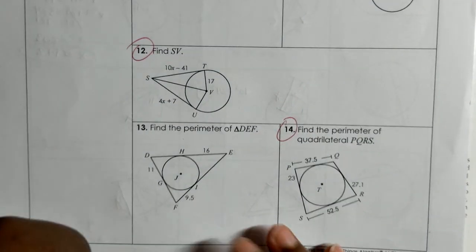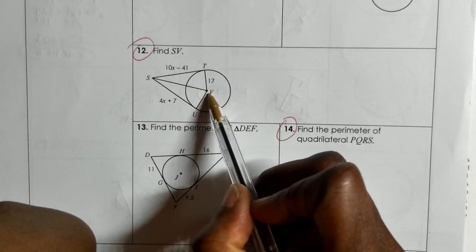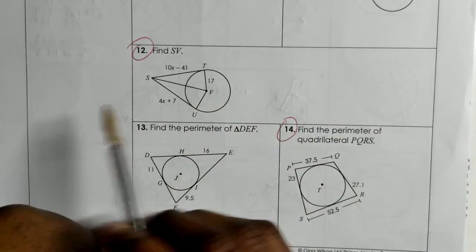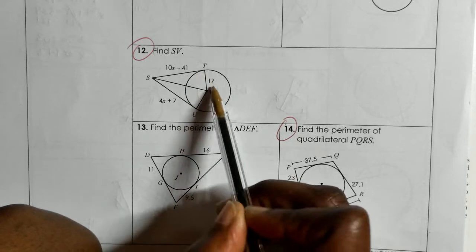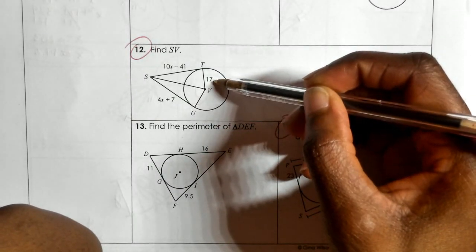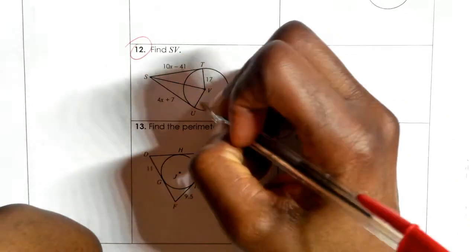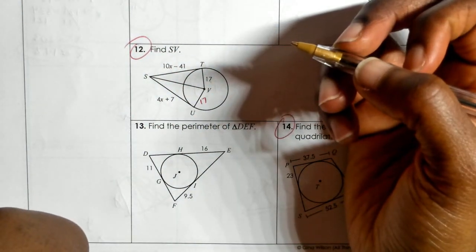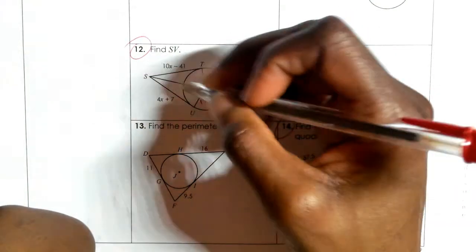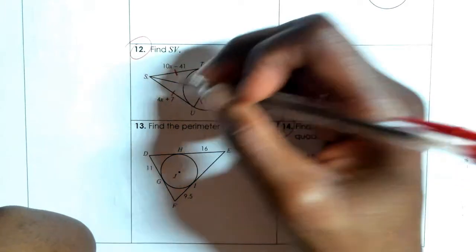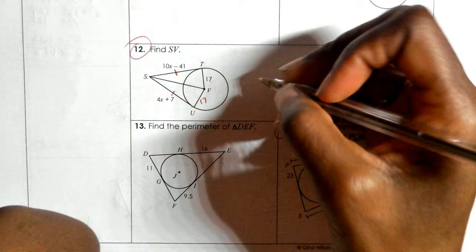Okay, so for number 12, SV is in the middle here. They want us to find SV. So, things we should already automatically know: if VT is 17, then one more segment should be 17 on the picture, because VU is also a radius, so that's 17. And then these two, TS and US, are both drawn to the same point, so those two have to be equal. That's what the property up there was telling us.